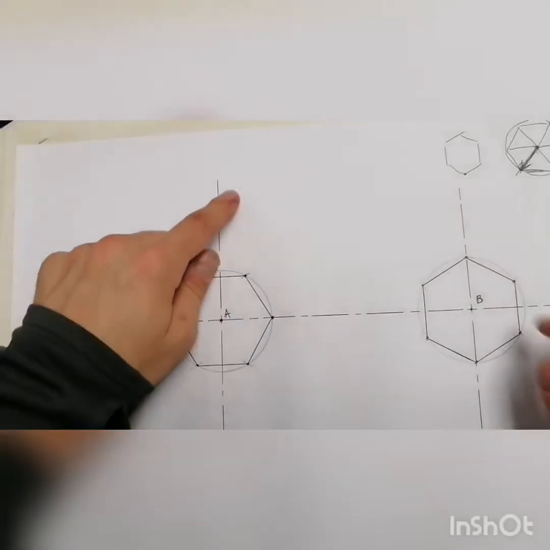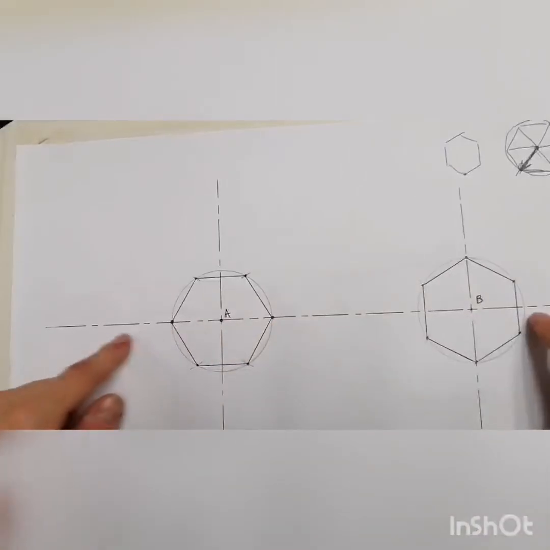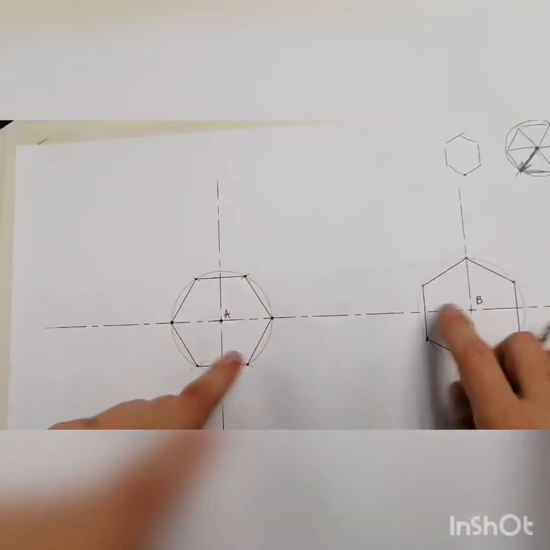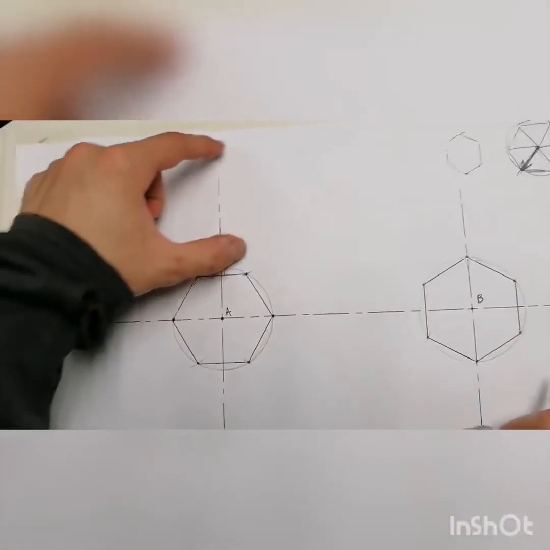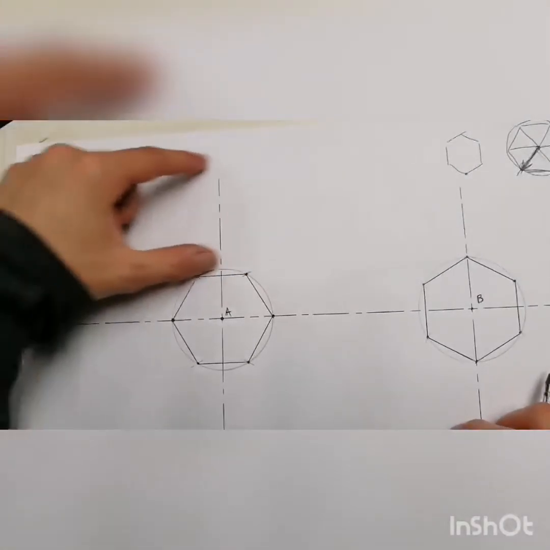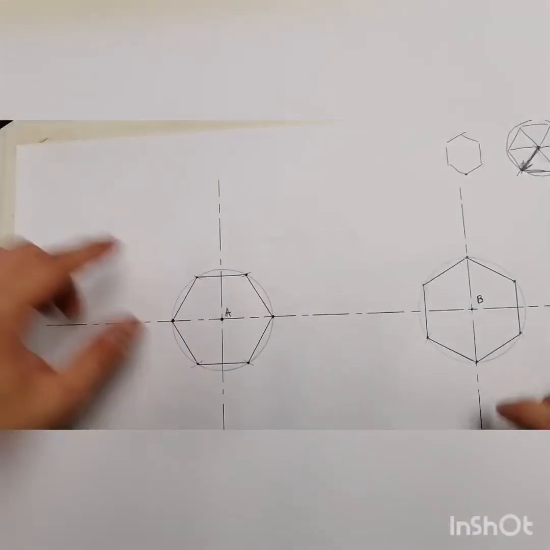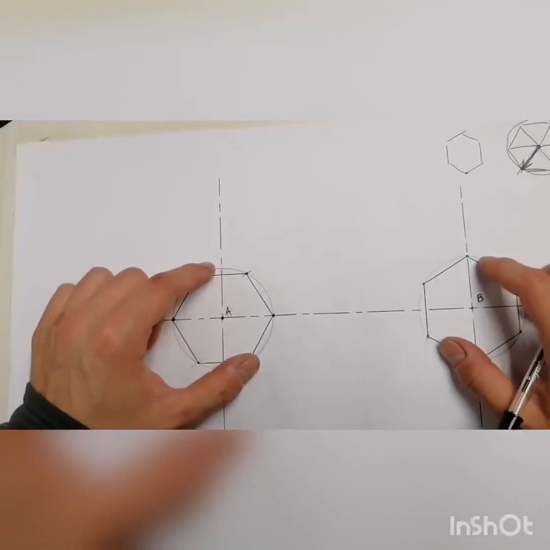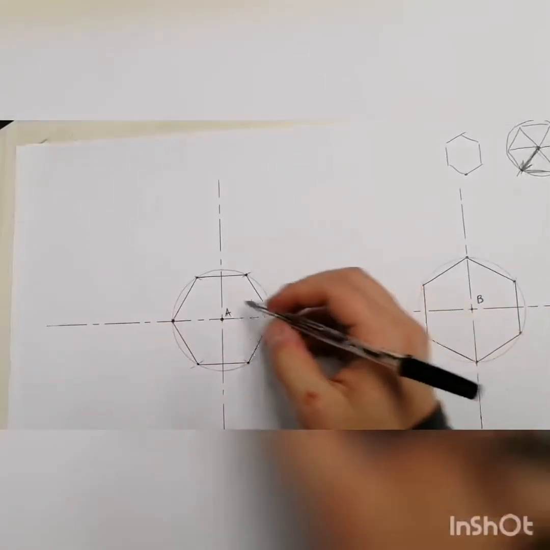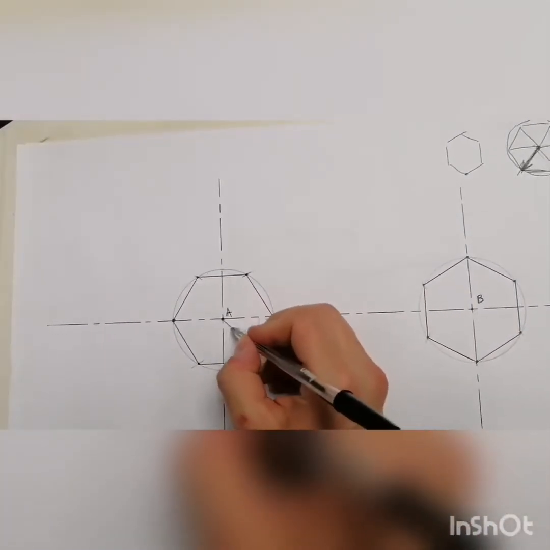You guys must just do the center lines on both sides, the one going all the way through, and start with the circles and draw your hexagons. I will give you a little picture here in the top left of these two, and then you guys must just see if it says what radius it is.